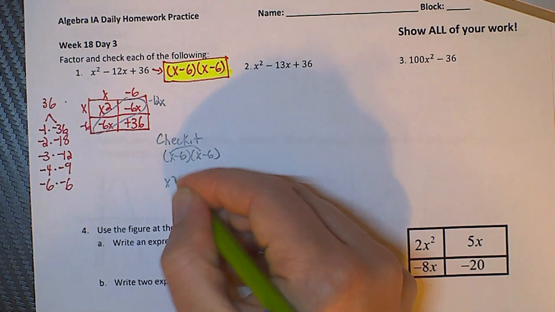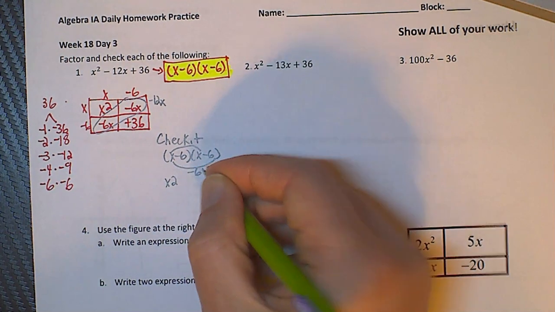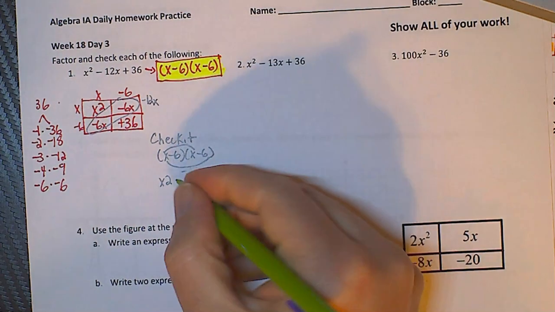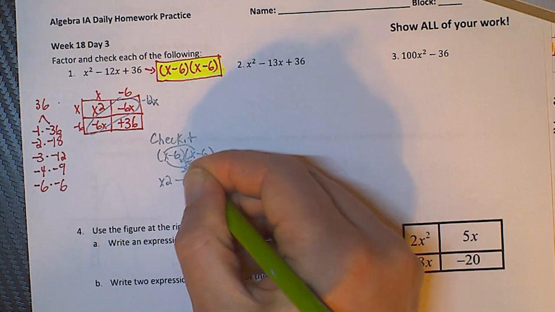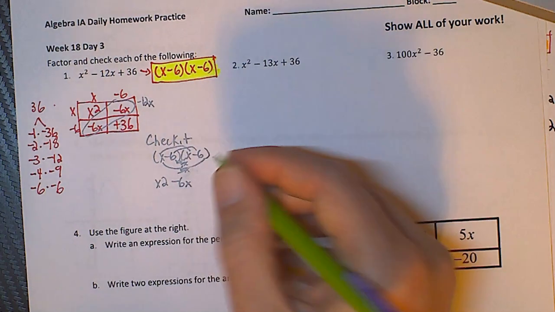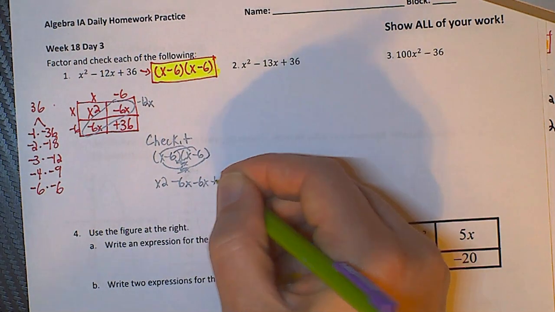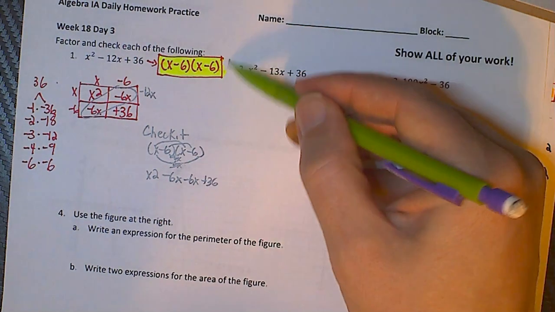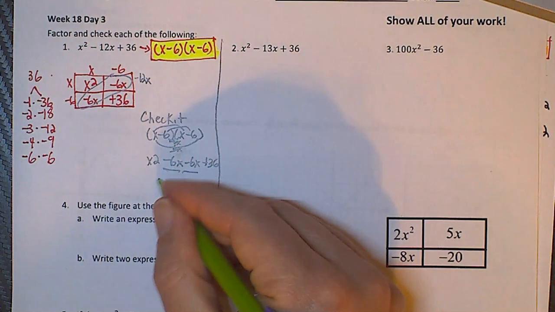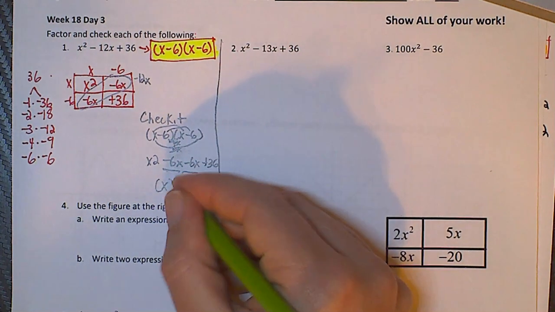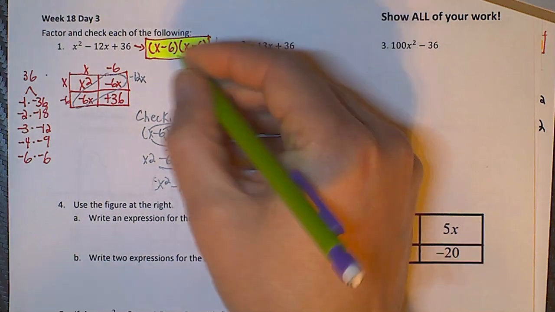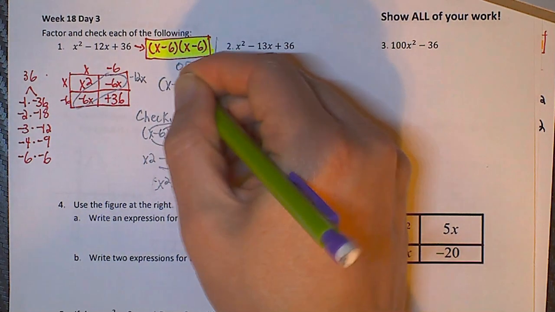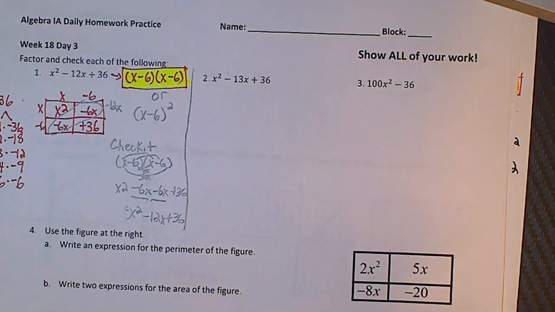First, outer, inner, last. So that's x squared minus 12x. Or you could put x minus 6 squared to get fancy.